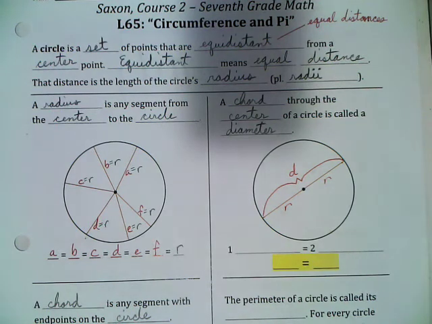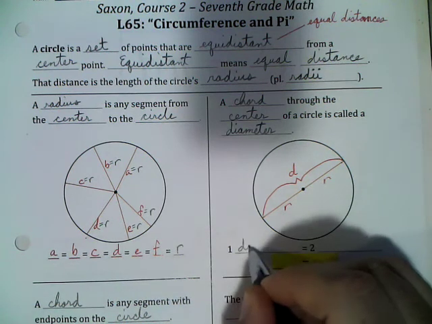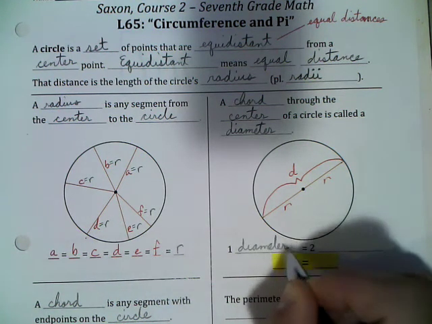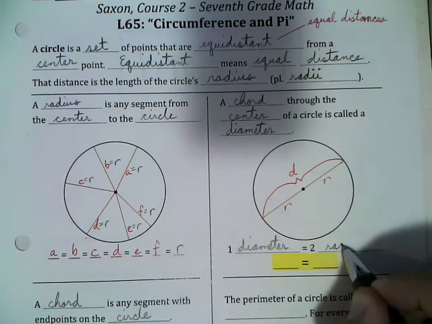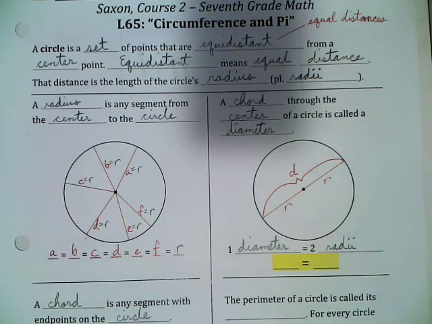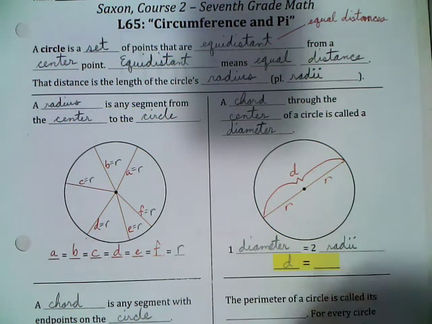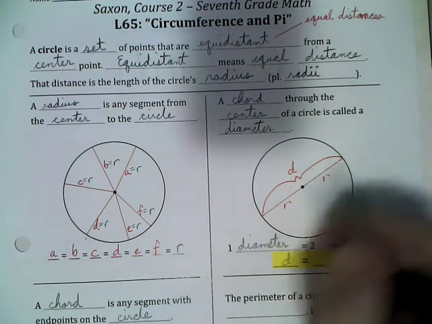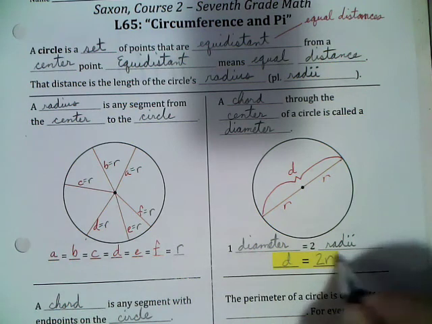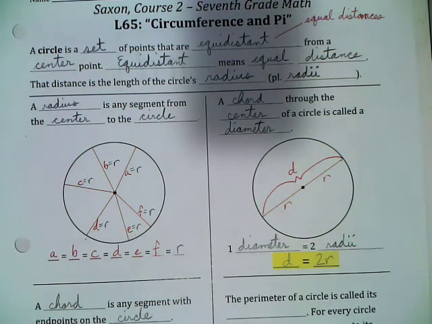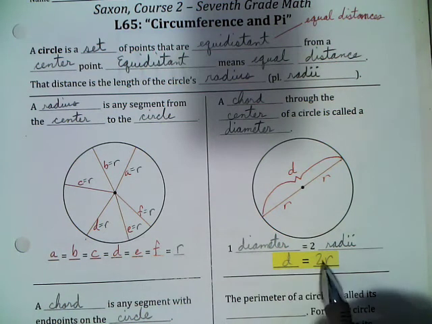And so we discover one of the more important properties of a circle, that one diameter equals 2 radii. And we normally represent this symbolically using the letters. So D, a single D, equals 2 R's. D equals 2R. So if you want to find the diameter of a circle, do 2 times the radius.